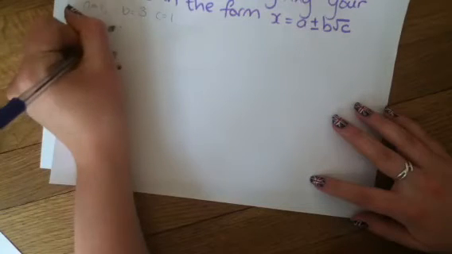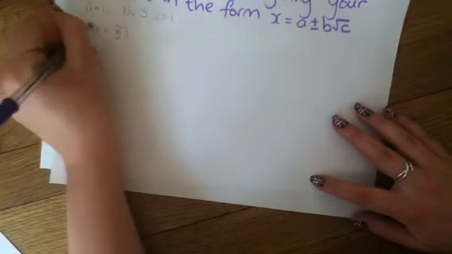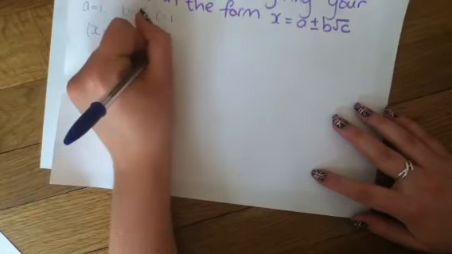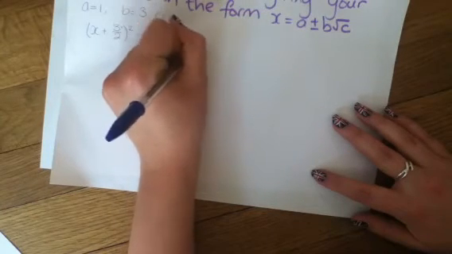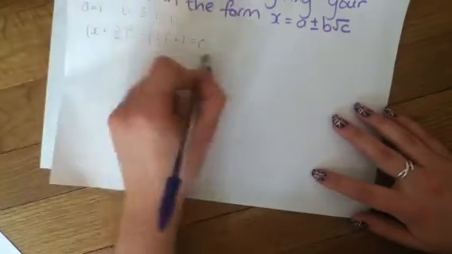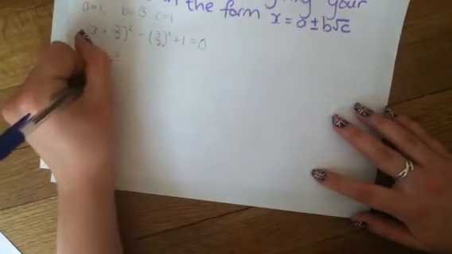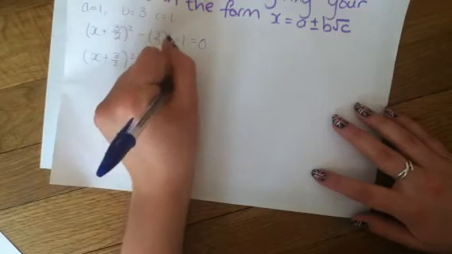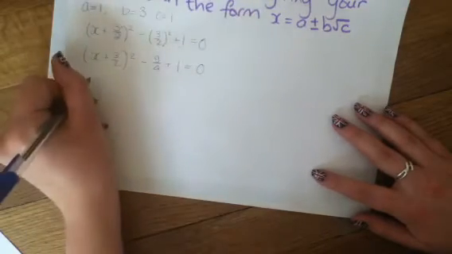So x plus a half of b, which is 3 over 2, squared, minus 3 over 2 squared, plus 1 is equal to 0. We can tidy this up here. This is x plus 3 over 2 squared, minus 9 over 4, plus 1, equals 0.